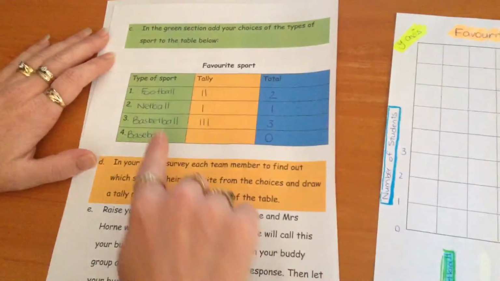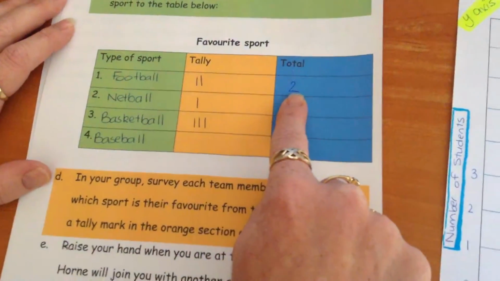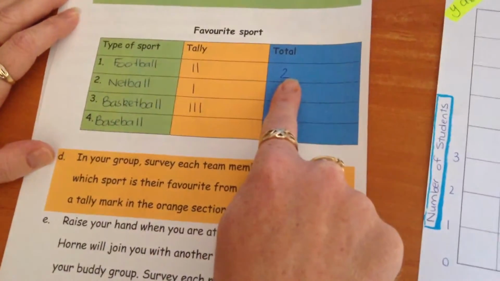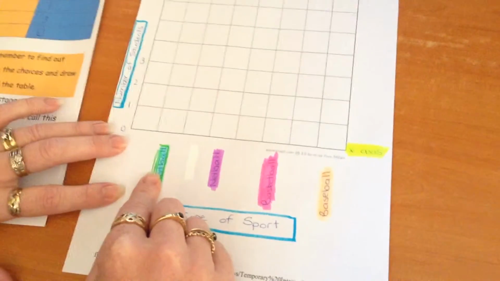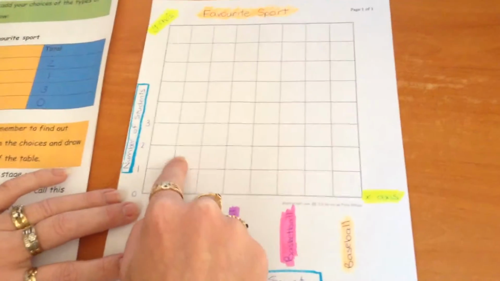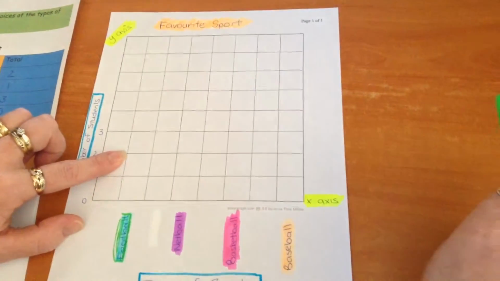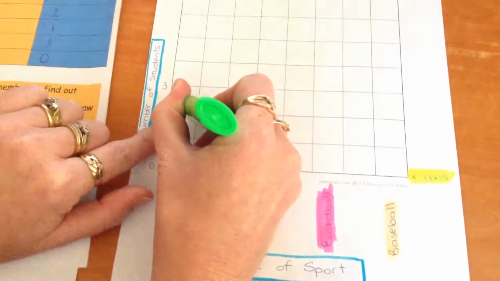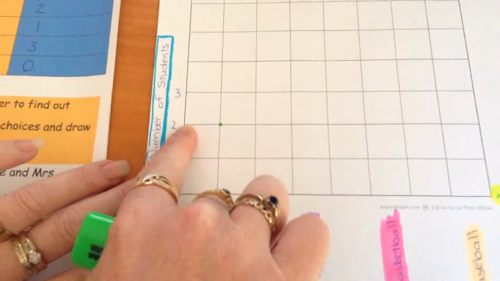Looking at my data, 2 students thought football was their favourite sport. So I'm going to go over, find football and count up to 1, 2. Then I'll put a point where the x-axis meets the y-axis.